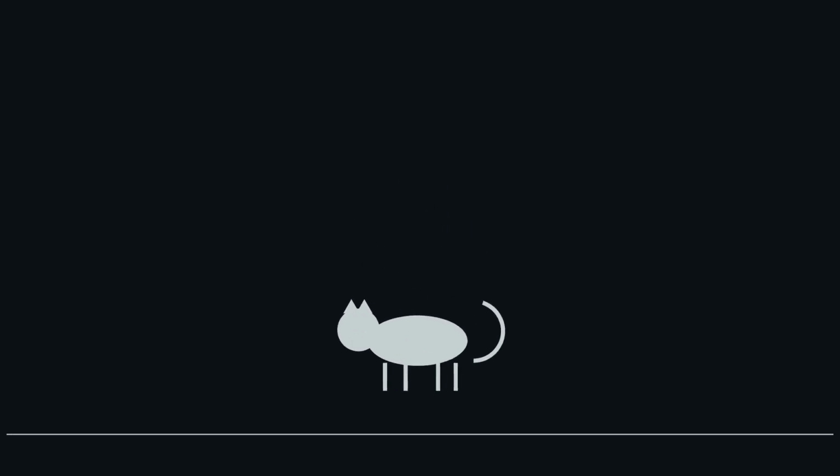A cat, dropped upside down, turns itself over in mid-air and lands softly on its feet. It starts perfectly still. Nothing spins it. There is no floor to push against and no air to grab. So where does the turn come from?